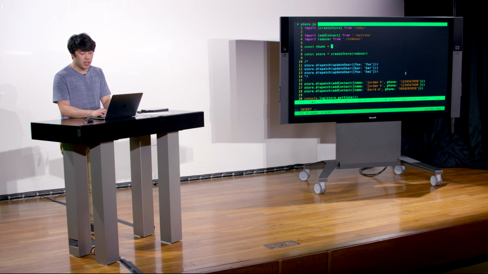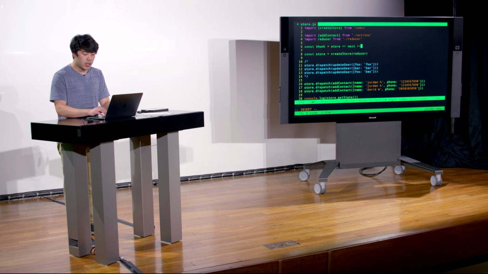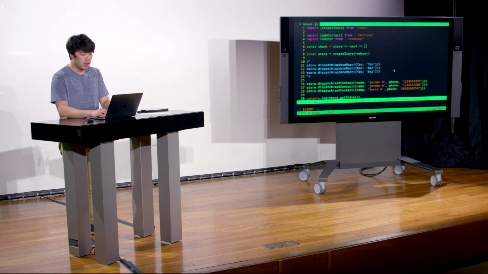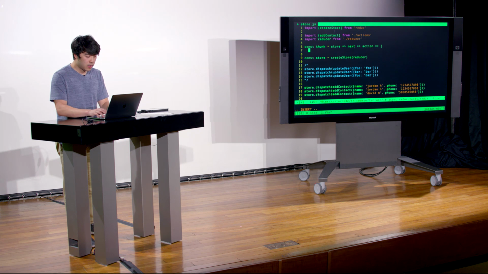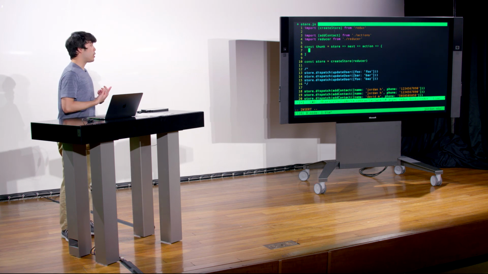It's going to be something with keys getState and dispatch, or let's just call that store. It's going to then return a function that expects a next, which is then going to return a function that expects an action, and then it's going to do something. So what are we going to do here?